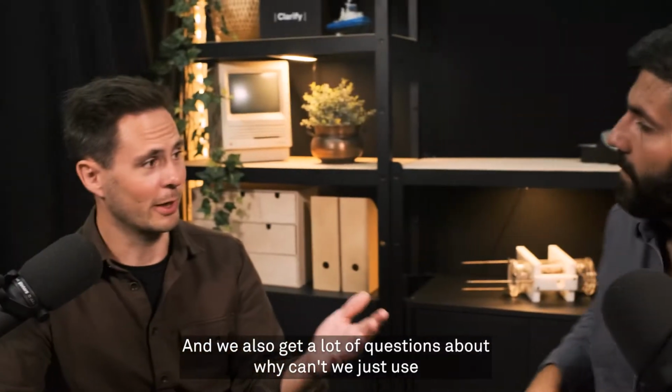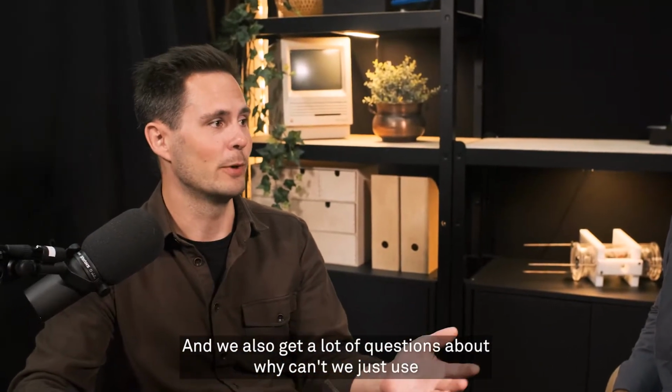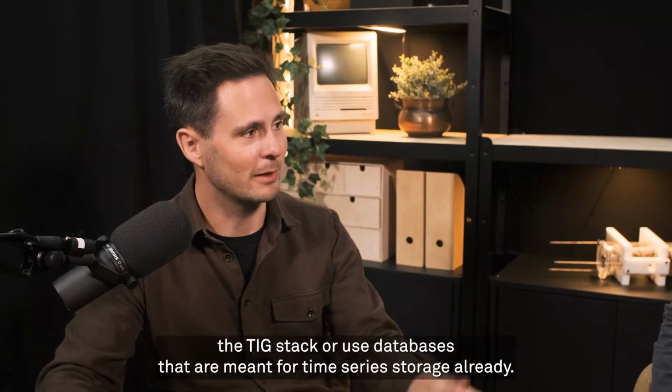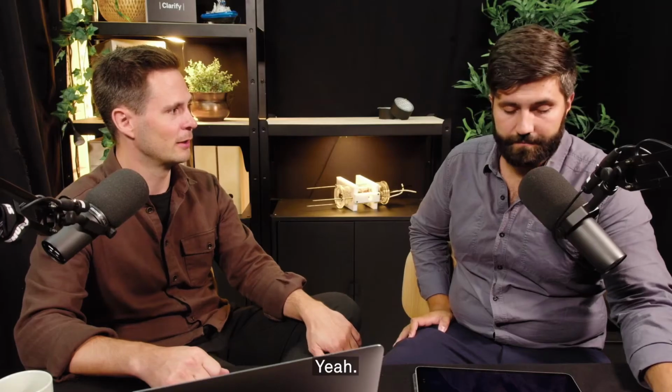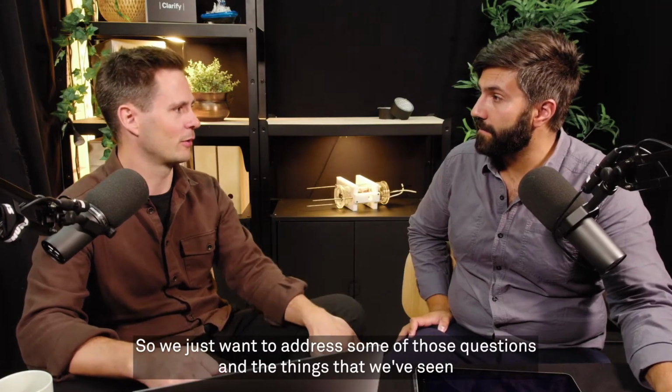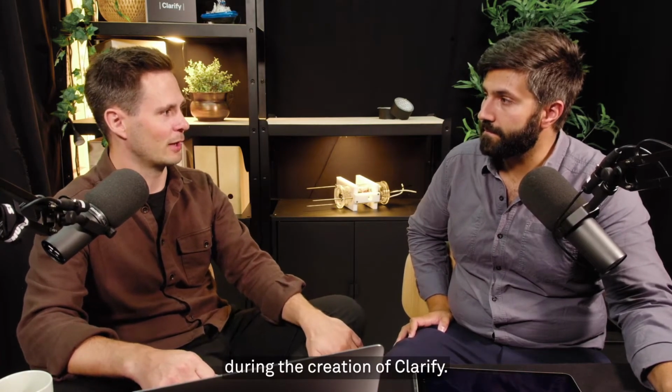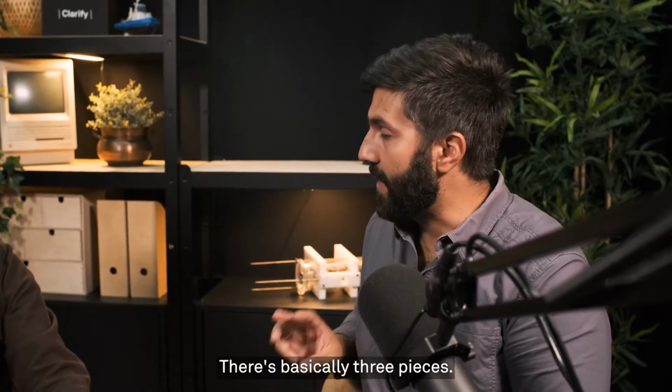Yeah, and we also get a lot of questions about why can't we just use the TIG stack or use databases that are meant for time series storage already? So we just want to address some of those questions and the things that we've seen during the creation of Clarify. There's basically three pieces.